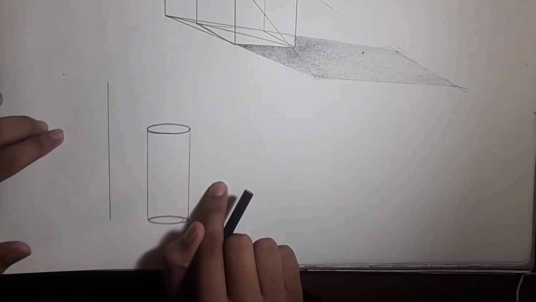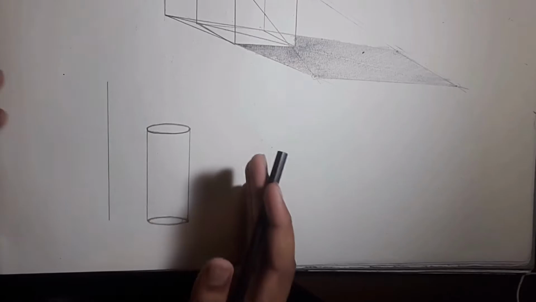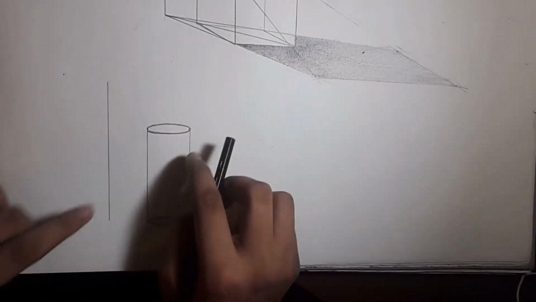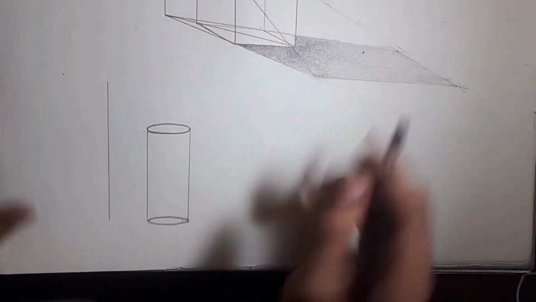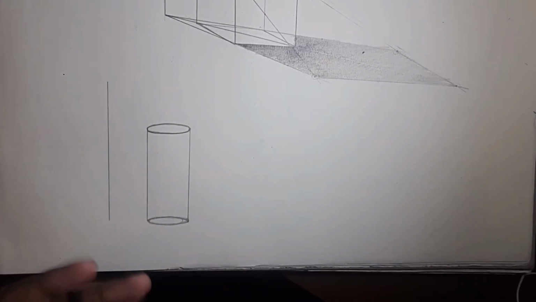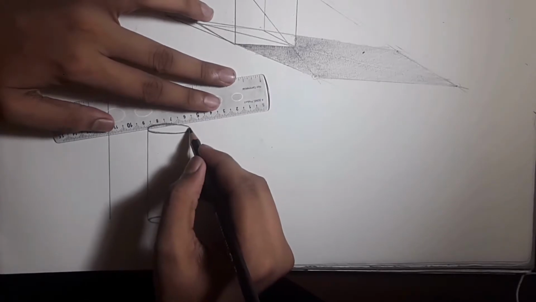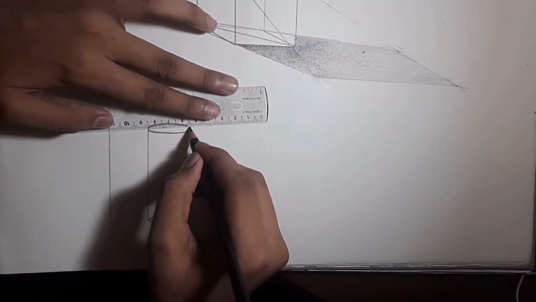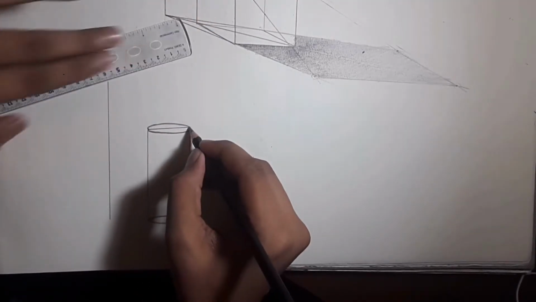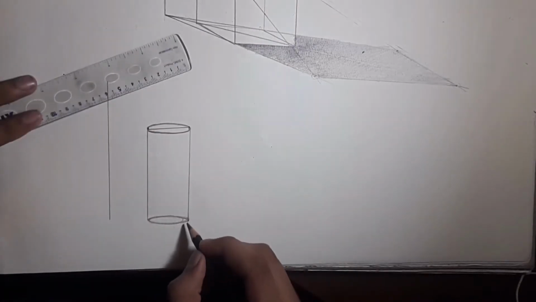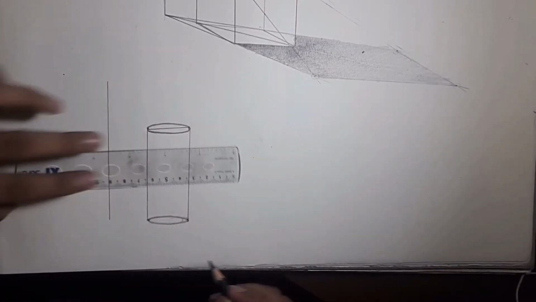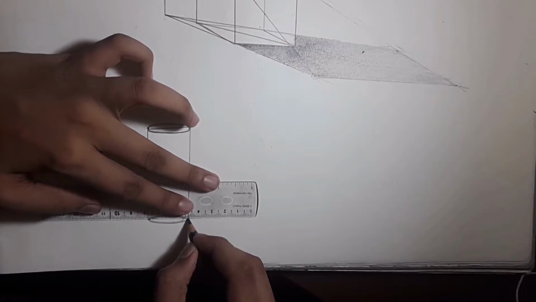Moving on to a cylinder. Now the shadow of a cylinder is much easier to make because it has curves instead of points like a cube. Basically you have to take 2 points on the diameter of the circle of the top surface of the cylinder, connected by a line. Now these lines should be parallel on the top surface and the bottom surface of the cylinder.